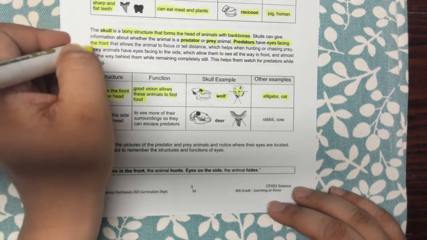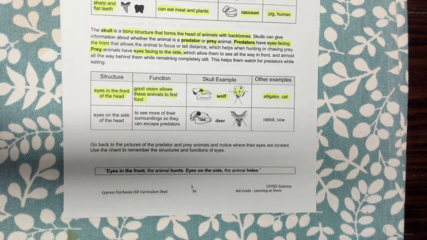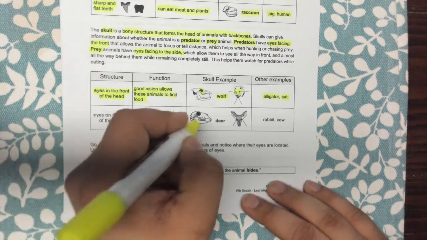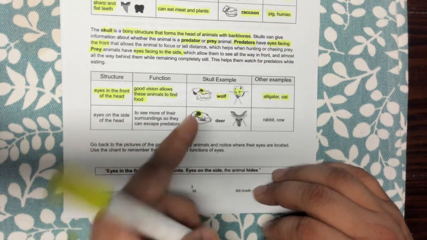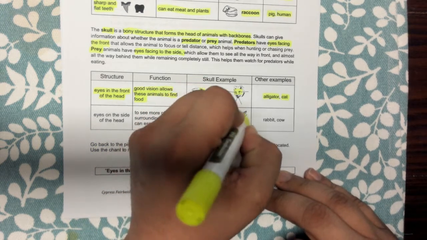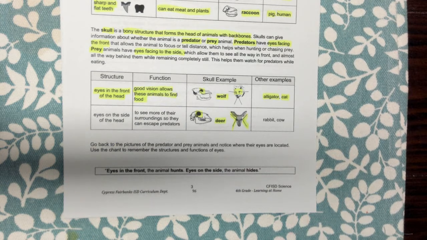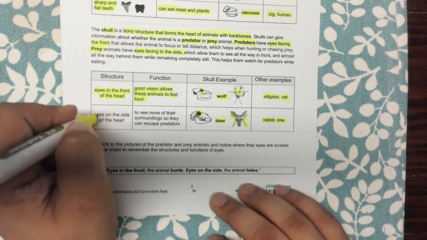If you look at the word prey, prey are the animals having eyes facing on the side, which allows them to see all the way in the front and almost all the way behind them because they can see on the peripherals of the skull. Here you see the eye on one side, and on the opposite side of the skull the other eye, such as the deer. The point of vision they have is on the left and right rather than right in front like the wolf has. You can see this on a rabbit and the cow as well.